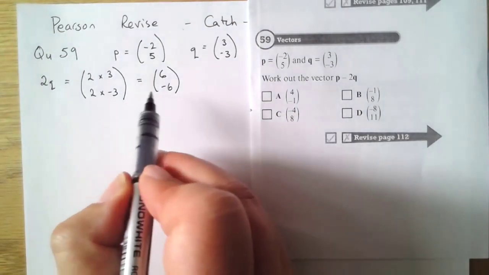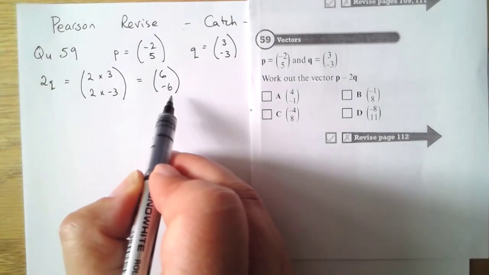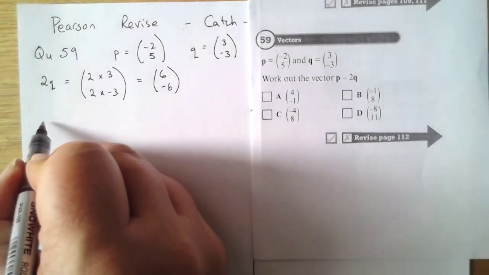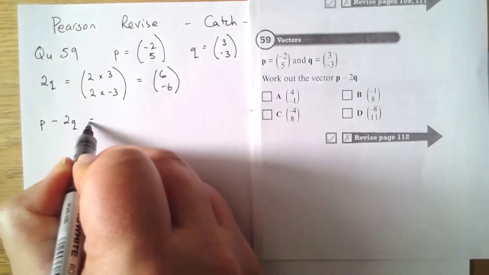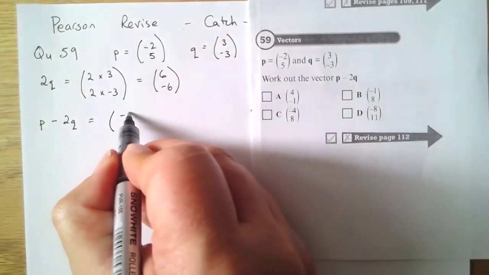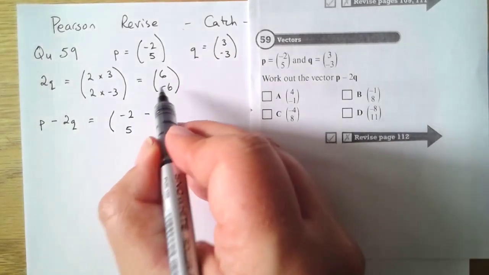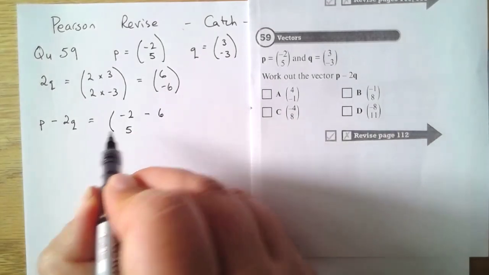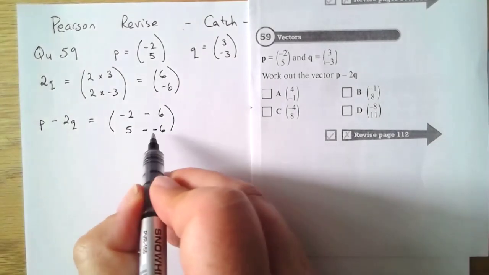If you're not sure on negative numbers, go back and check your negative numbers. It is incredibly important to be able to get these right. So we're subtracting, we're taking P and we're subtracting 2Q. So this time we're putting P and we are subtracting 2Q, which are these. Negative, we are subtracting -6. Be careful of those negative numbers.